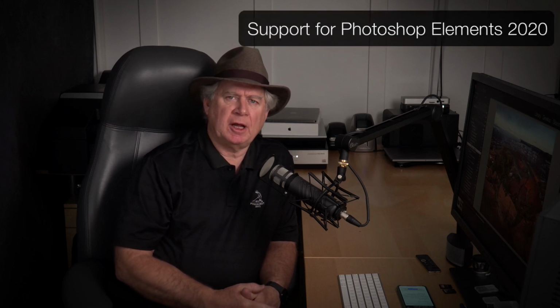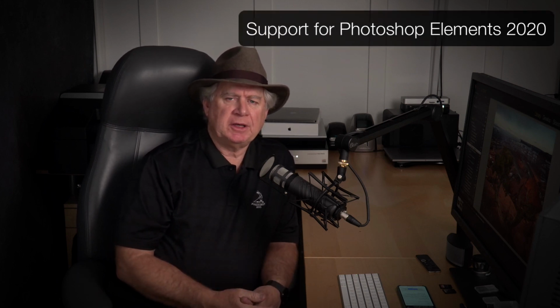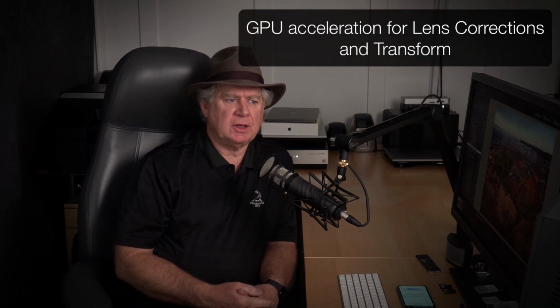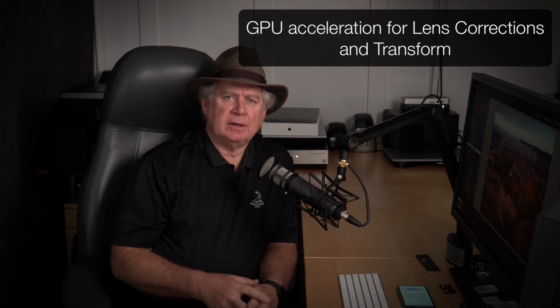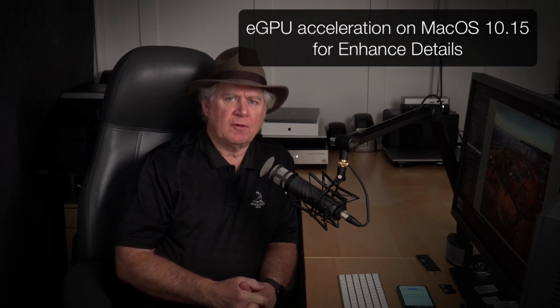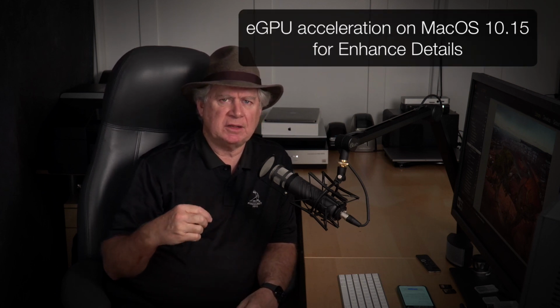Okay, a couple other things. They've added some support for Photoshop Elements 2020. I don't know that's a big deal, but some people might like it. They've added GPU acceleration for lens correction and transforms, and they've also added eGPU support for enhanced details. Now, I haven't found enhanced details to be that useful. I might try it a little bit more.